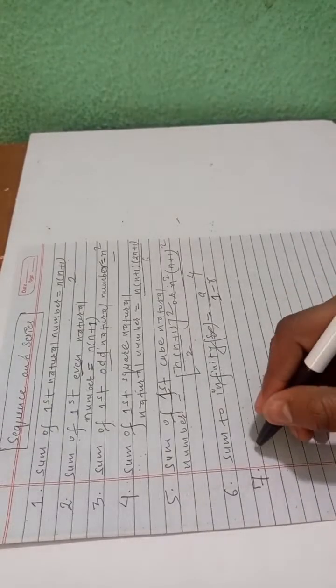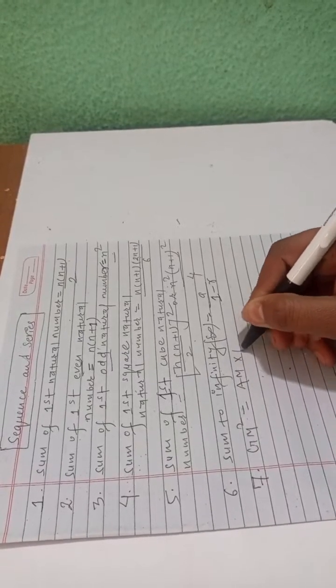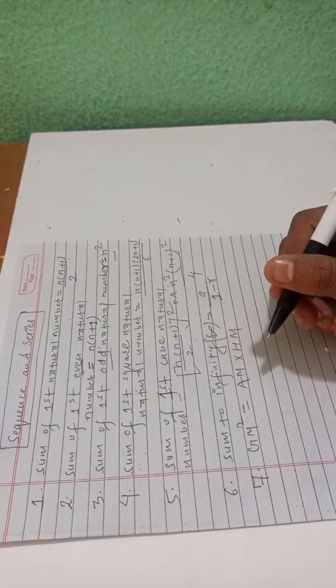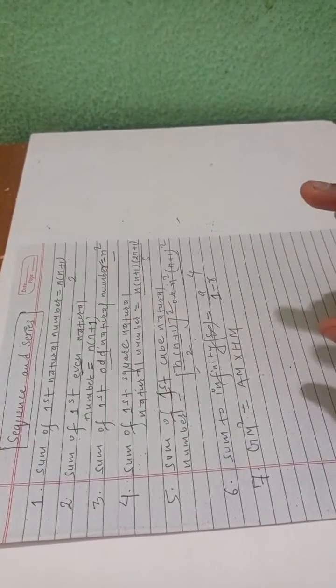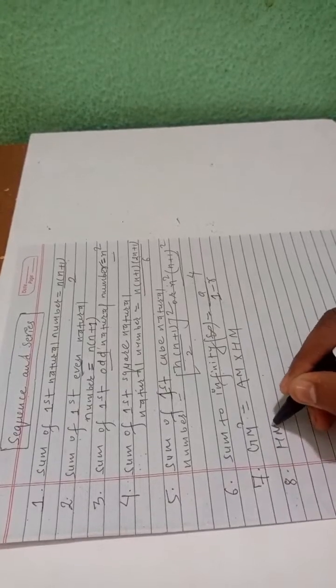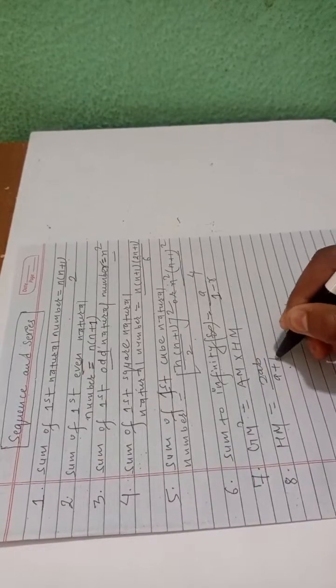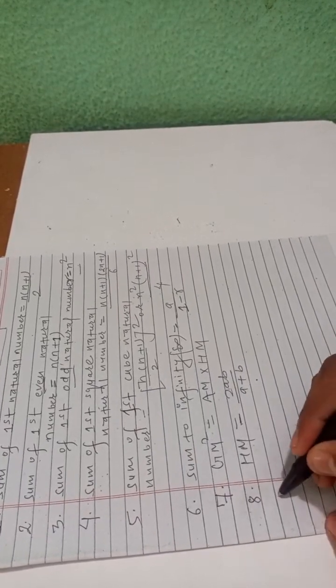Formula number 8: GM square is equal to AM into HM. And you already know this harmonic mean. HM means 2ab by a plus b. Harmonic mean HM is 2ab by a plus b. This is also an important formula.